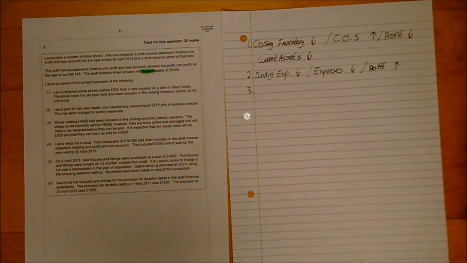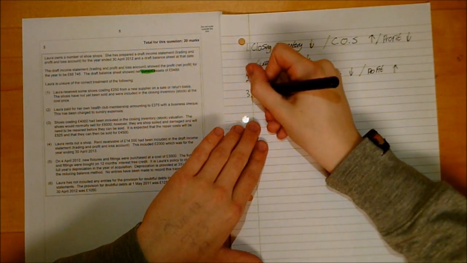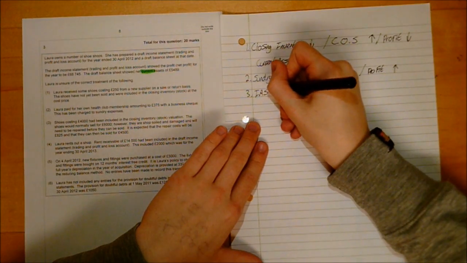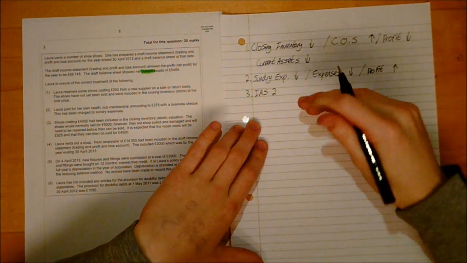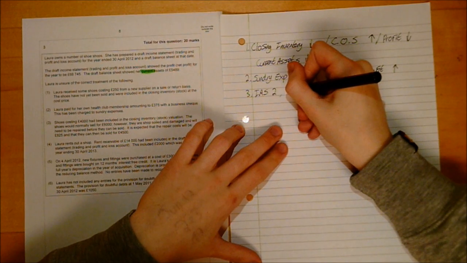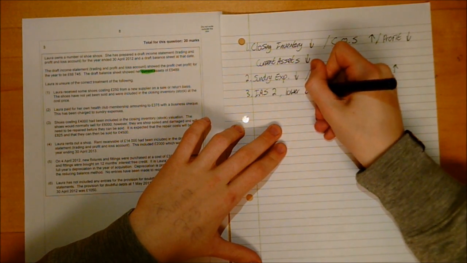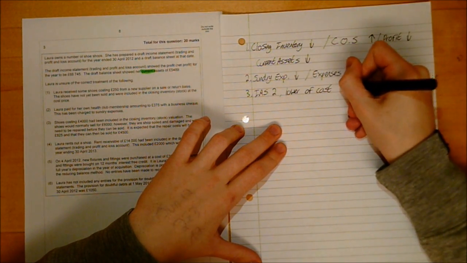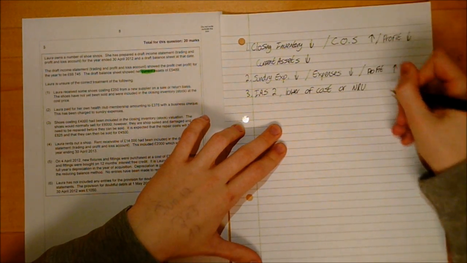Okay, point number 3. Shoes costing £4,000 have been included in the closing inventory valuation. The shoes would normally sell for £6,000, however they are shop soiled and damaged and will need to be repaired before they can be sold. It is expected that the repairs will be £825 and then they can be sold for £4,500. Well, this concerns IAS 2. You may not have run into this. That basically means inventory is valued at the lower of cost or net realizable value.